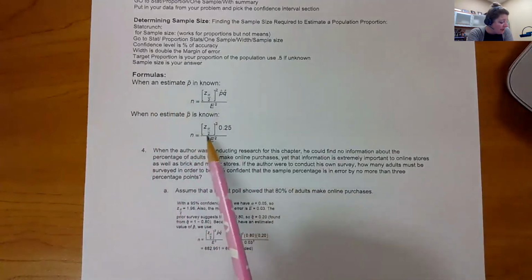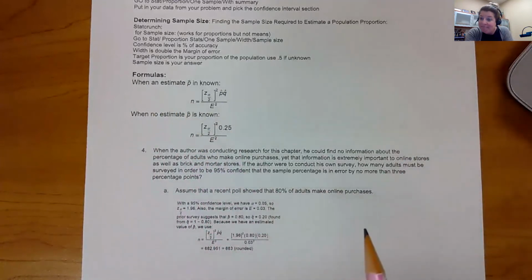If I don't know the P, I use 0.25. There you go. Where does 0.25 come from? Well, it comes from 0.5 times 0.5. So you just assume they have equal probability. 0.5 times 0.5, that's where that 0.25 comes from. So that becomes a little bit important when we put it into Statcrunch, because it's 0.5 is what you estimate in Statcrunch.